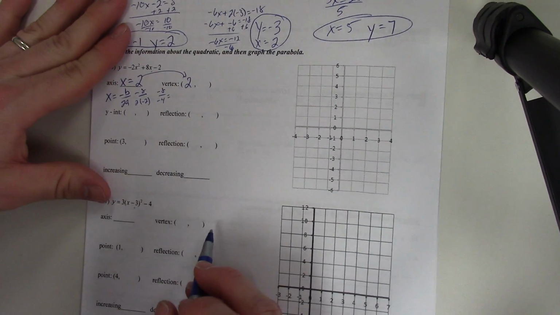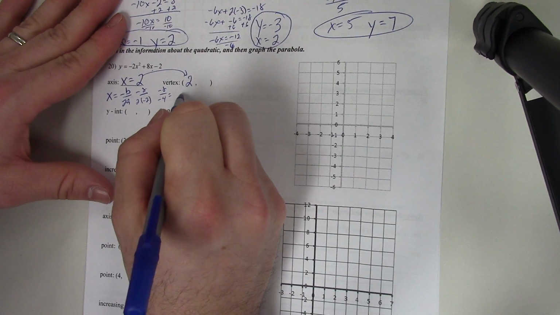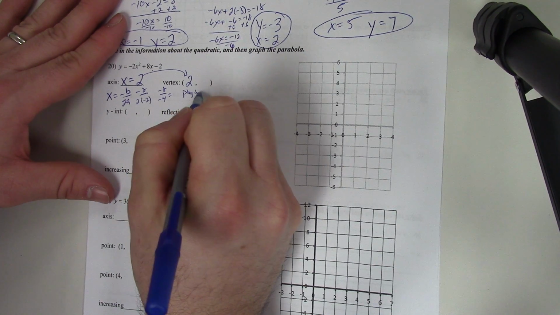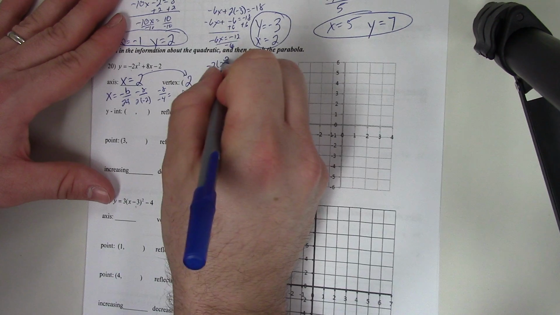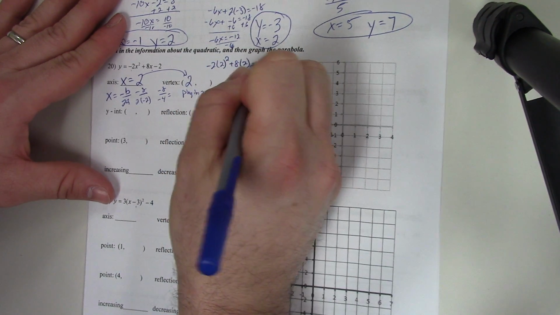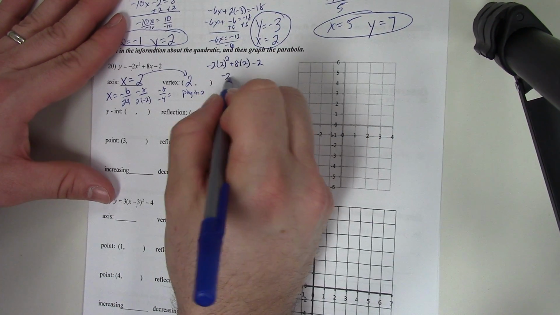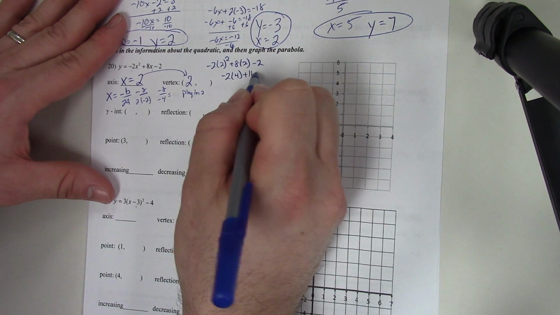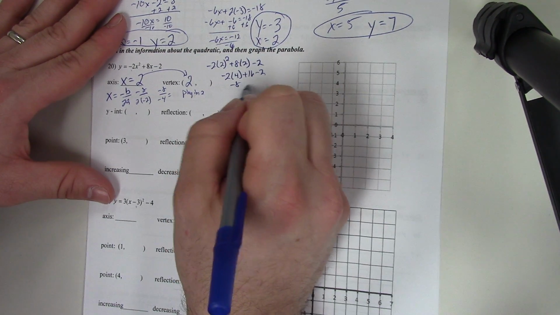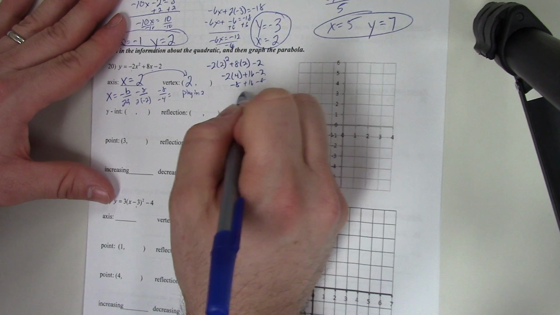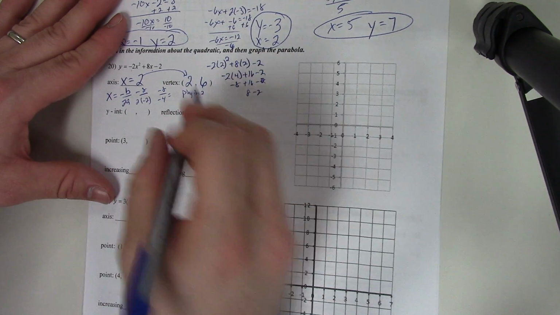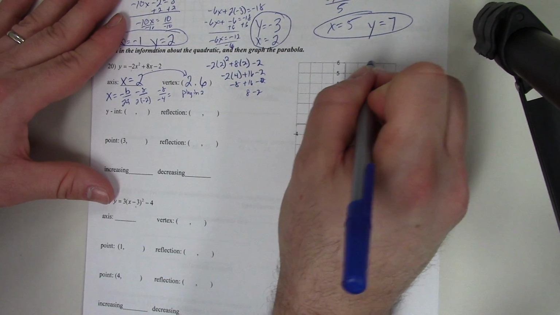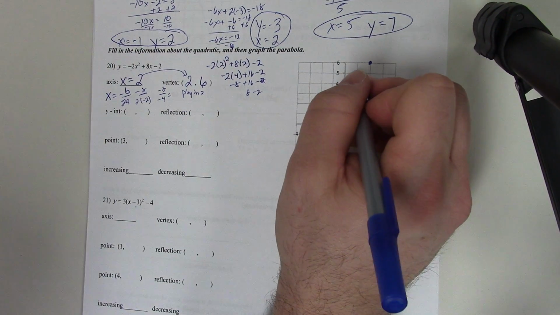Now, when I do this, I've got to plug 2 in. So plug in 2, or whatever that number is. I'll plug it in here. Negative 2 times 2 squared plus 8 times 2 minus 2. Negative 2 times 4 plus 16 minus 2. This is negative 8 plus 16 minus 2. 8 minus 2 is 6. So I get my vertex (2, 6), and I'm going to go plot that right away. I get (2, 6) right there.